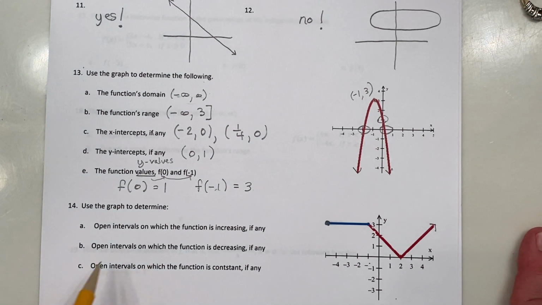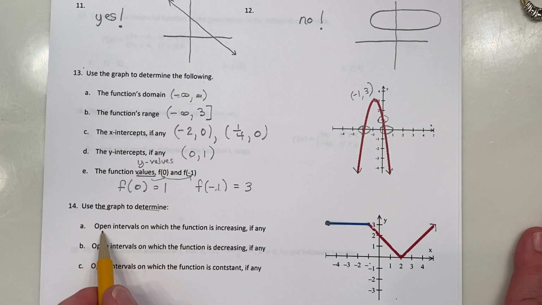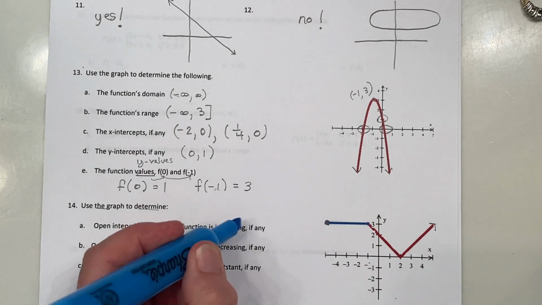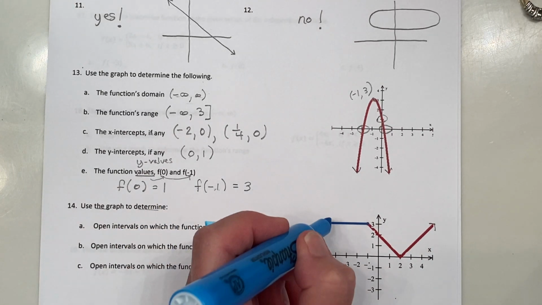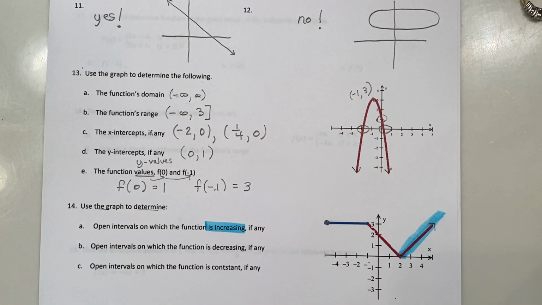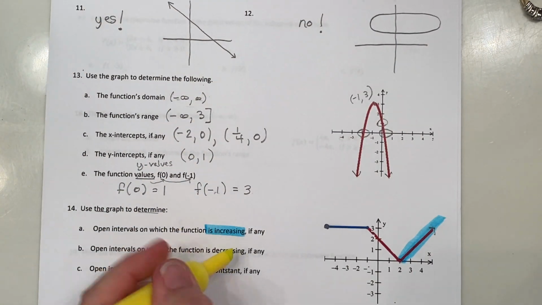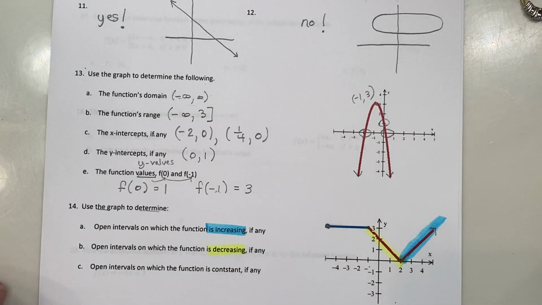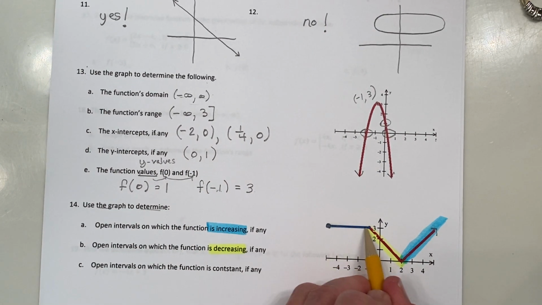All right, 14. Use the graph to determine the open intervals on which the function is increasing. So increasing is going to be anytime the graph's going up. Decreasing anytime the graph's going down, and constant if the graph is ever flat. I don't have another color here to highlight.